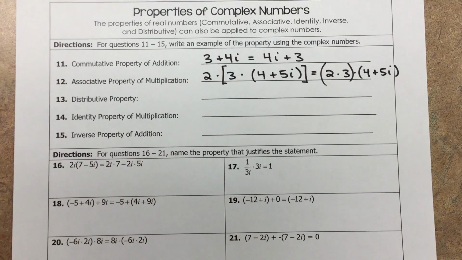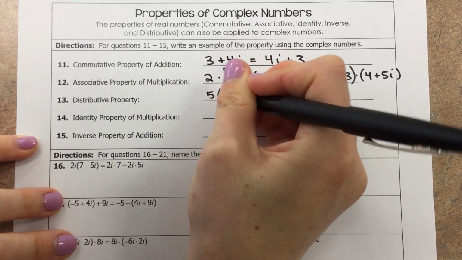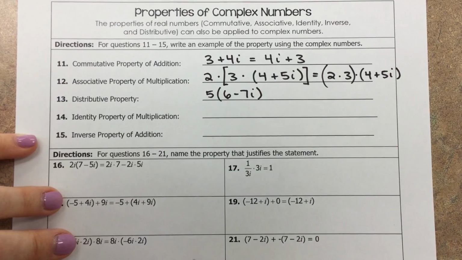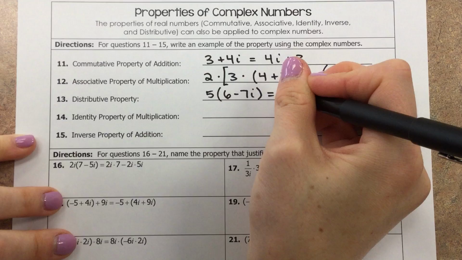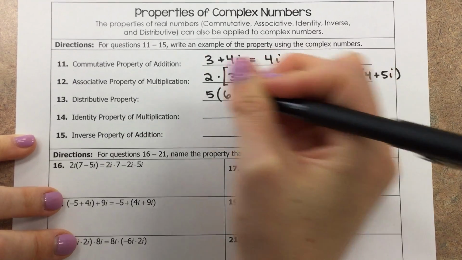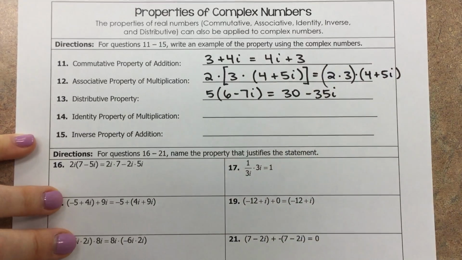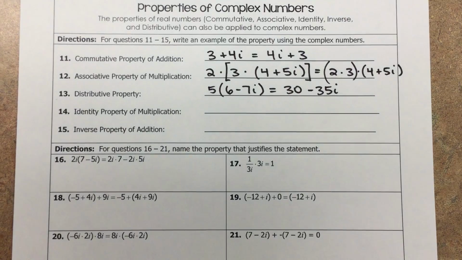Number 13, the distributive property. We definitely know how that one works. This one says if there's a number on the outside, and then an expression on the inside. Notice that's a complex number. The distributive property says we take this and multiply it to both pieces. So 5 times 6 is 30, and then 5 times negative 7i would be minus 35i. So that's a pretty easy one. We actually did that already with this stuff.